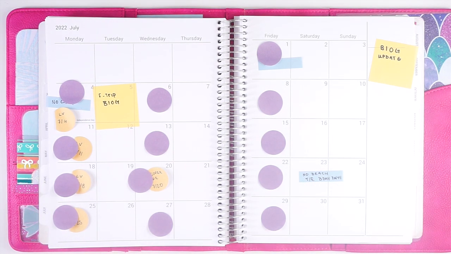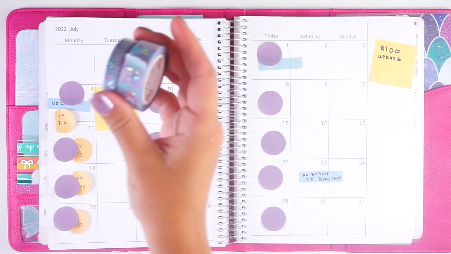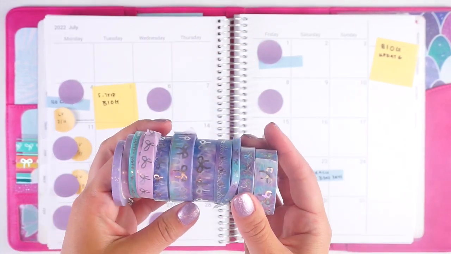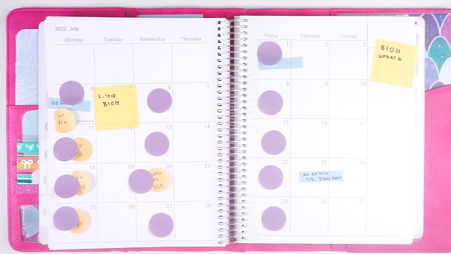But I couldn't decide which of the tie-dyes to build around, and I went with the new mermaid one, and then I pulled out a bunch of other washis from my collection that are fun and in that color palette. And I'm gonna go with an all washi spread for this month. So no stickers, just washi and markers.